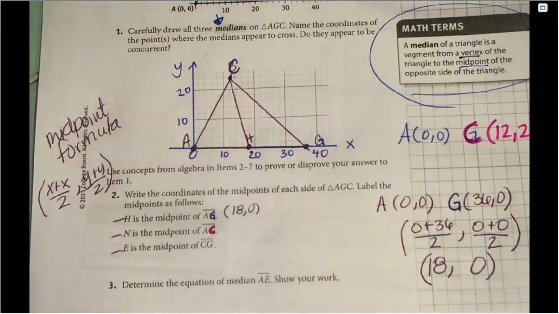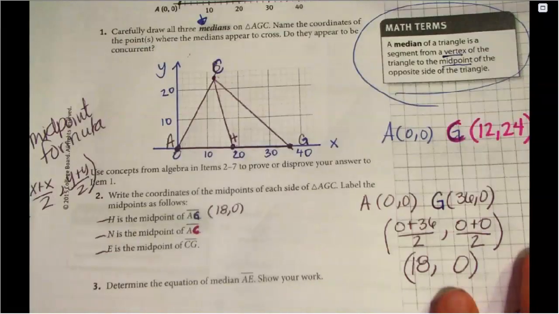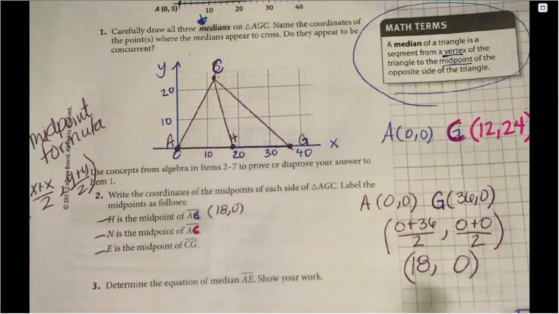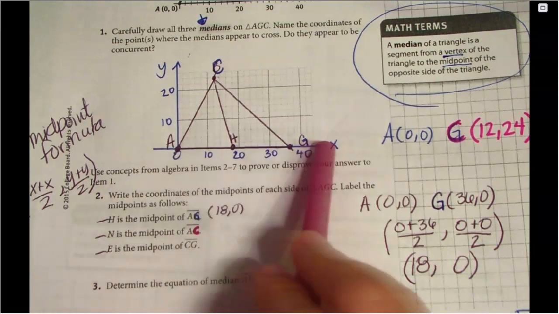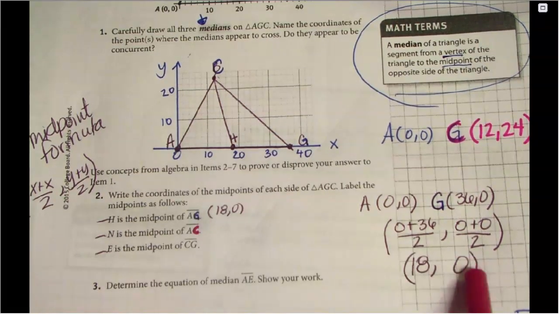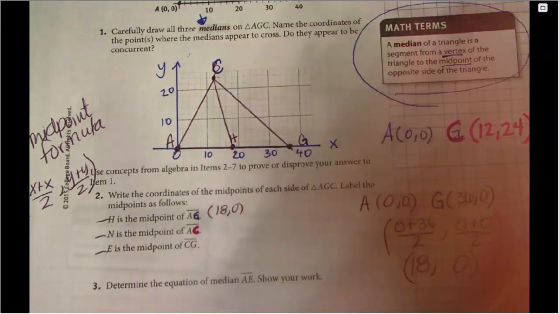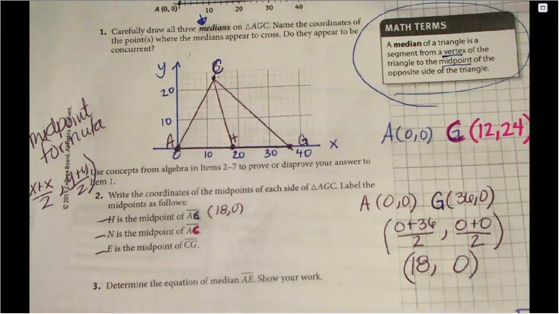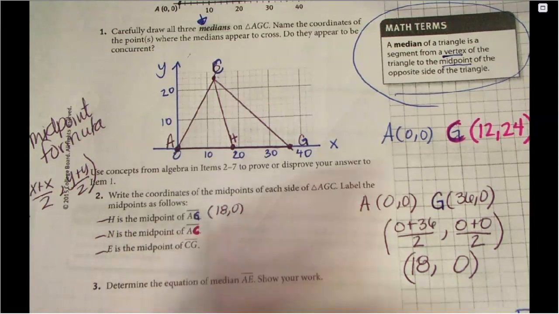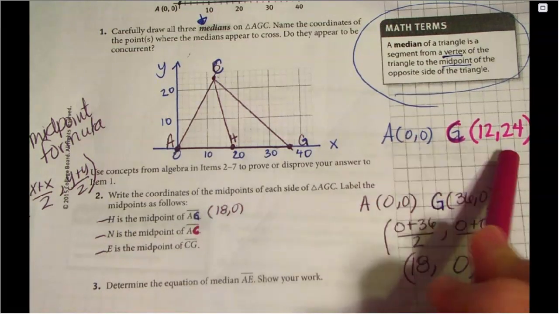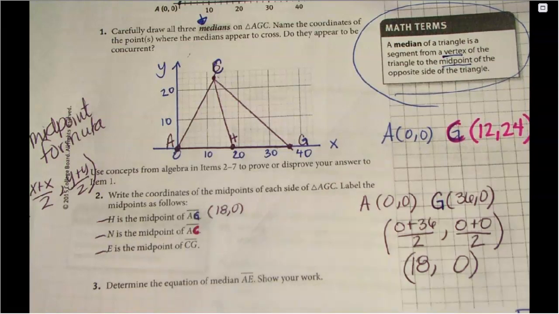Okay? Everybody's still with me. Did I lose you? If I did, let me recap that. This one, we did H as the midpoint of AG. We did our math over here. Everything was fine. We connected it to C. All good. Now, the second one, we're just changing that right there to AC. So I've got my A is at 0, 0. I've got my C is at 12, 24. And then now I'm going to do the math.